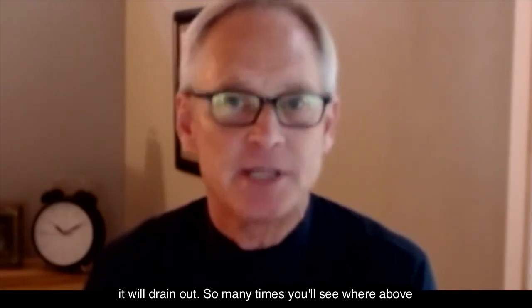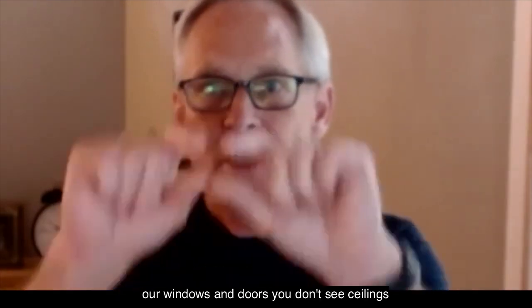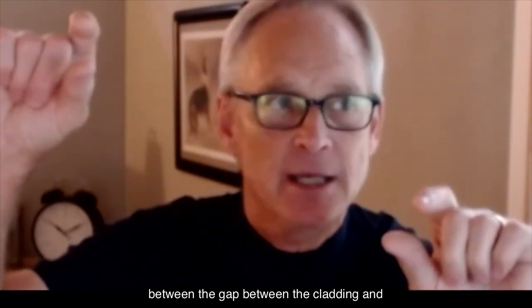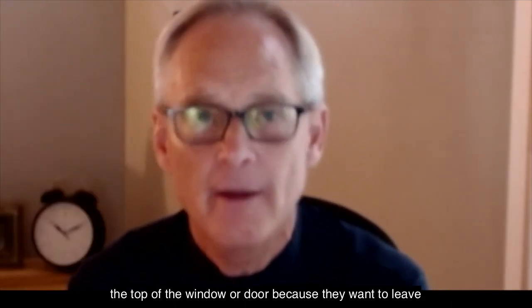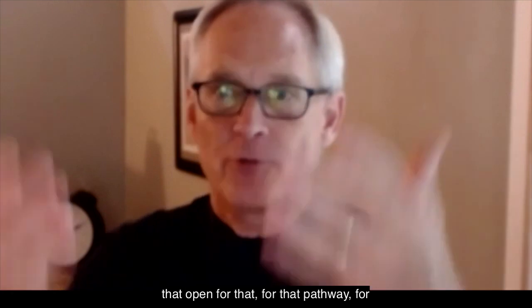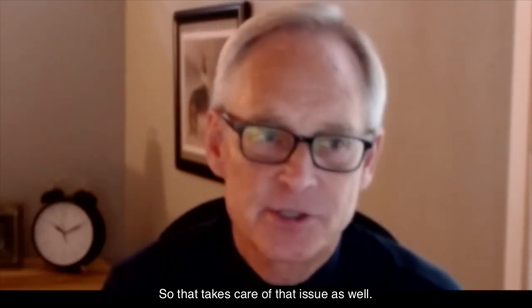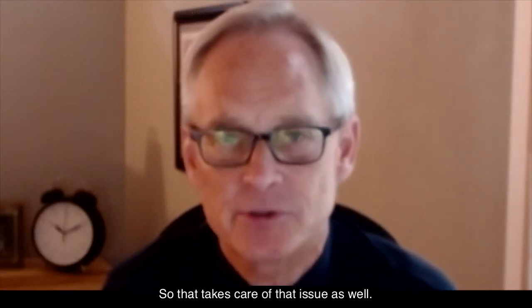So many times you'll see that above our windows and doors, you don't see sealant in the gap between the cladding and the top of the window or door, because they want to leave that open as a pathway for water to drain. So that takes care of that issue as well.